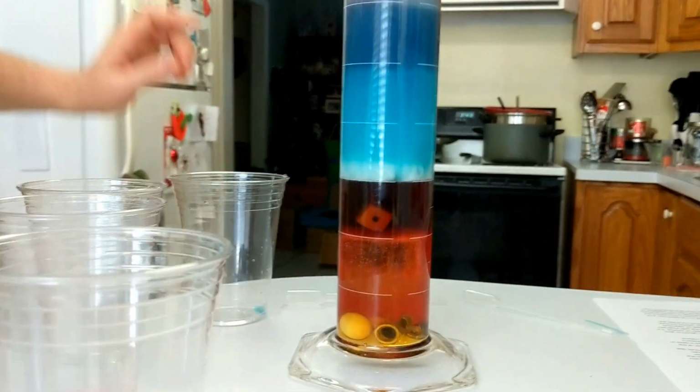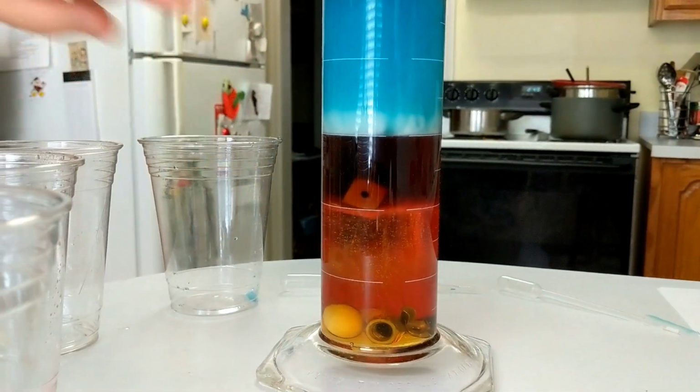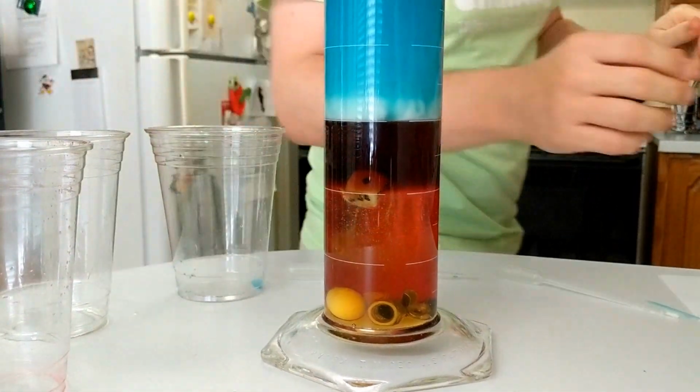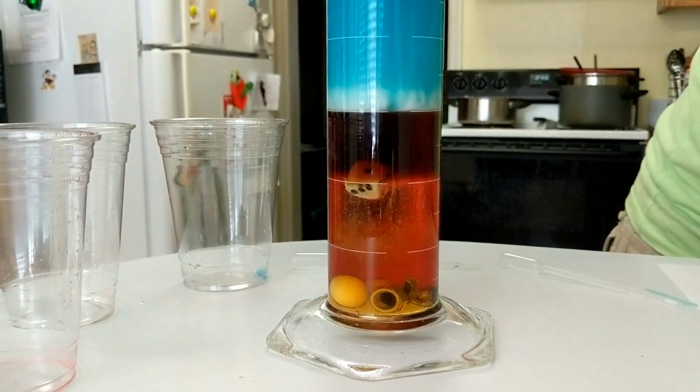See where the dice is. It's somewhere. Oh, it's right here with the maple syrup. Look at that. So the density of the dice should be about the same as the density of the maple syrup.